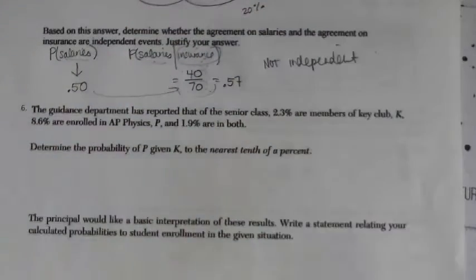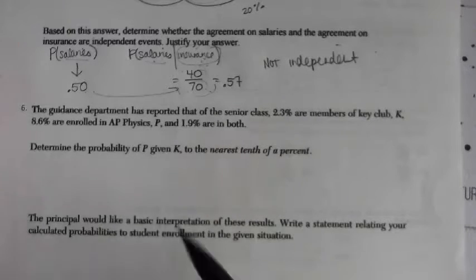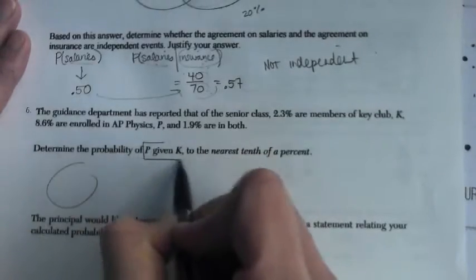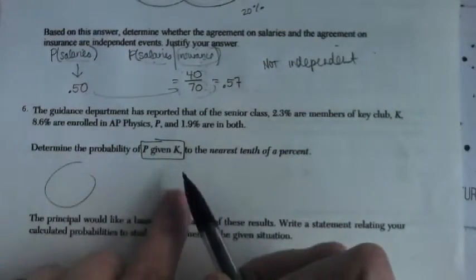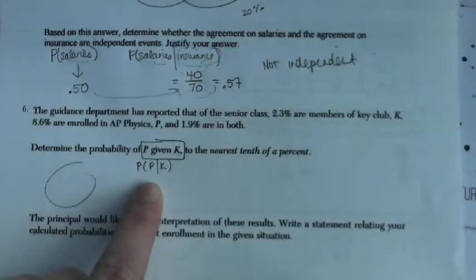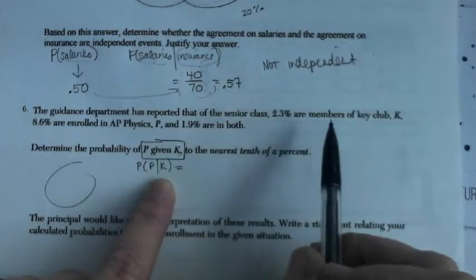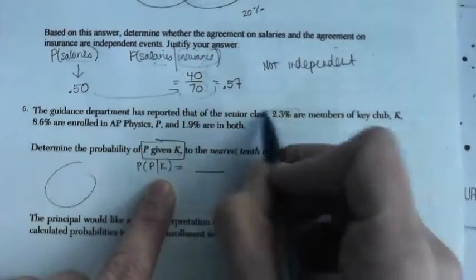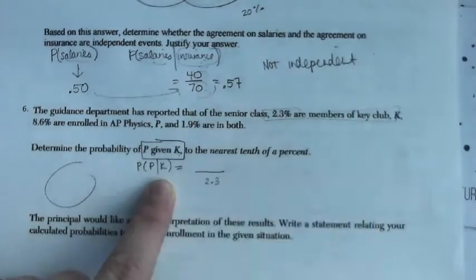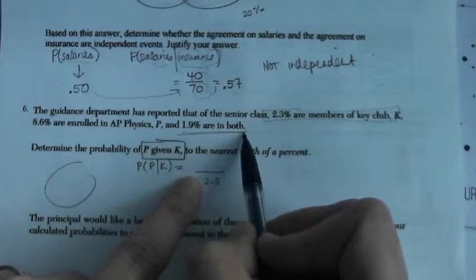And then we had a similar issue with 6, presented differently, but still there should have been a Venn diagram. And most of you did a Venn diagram, and most of you actually did it correctly. So I gave points for that. But you can't do P given K without first knowing the probability of K, because that's your denominator, right? Probability of P given K. So your denominator is just K. What's your percentage chance of Key Club? 2.3%. 2.3% is a member of Key Club, so that would be on your denominator. And then the numerator is the probability of both. Actually, they did show you that, right? 1.9.